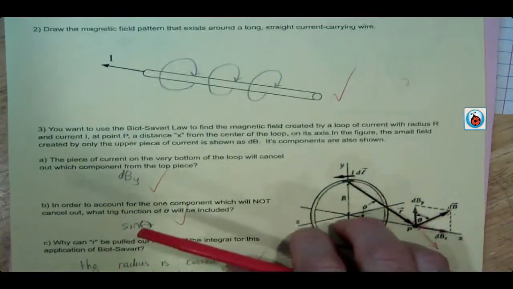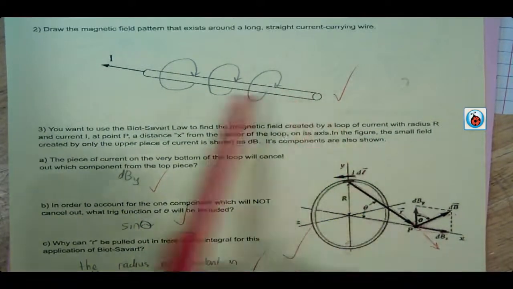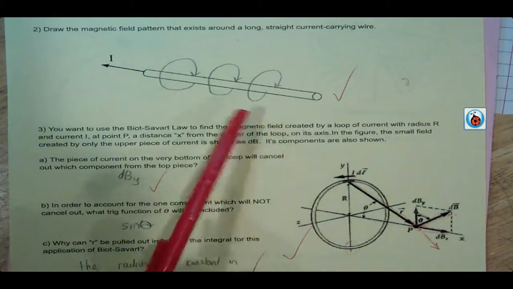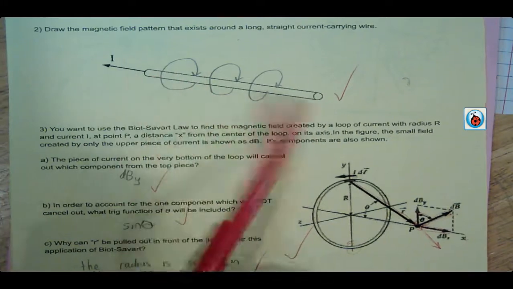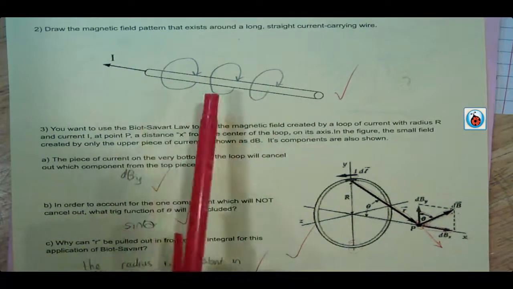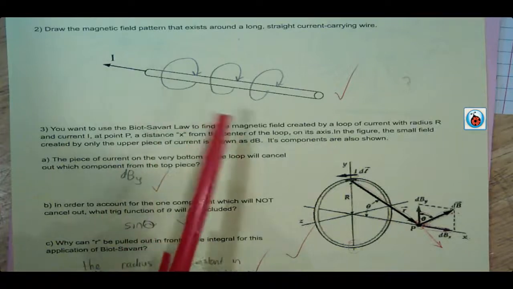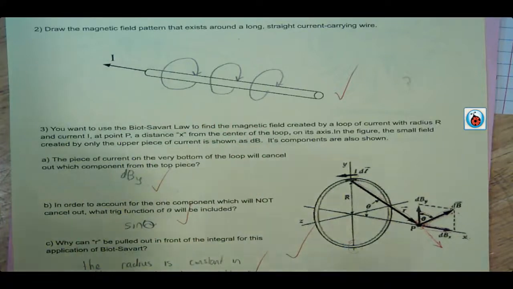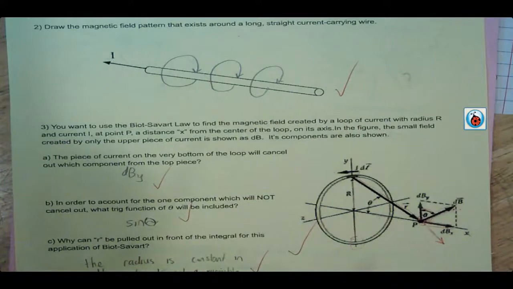Similar kinds of questions. Here's something I put on the second version of the quiz, just to be able to draw what a magnetic field looks like. Circles, when you look at it from this perspective, sometimes we have to use dots and X's instead. Or if we look directly at the wire, then it's a lot easier to draw those. The circles actually look like true circles.